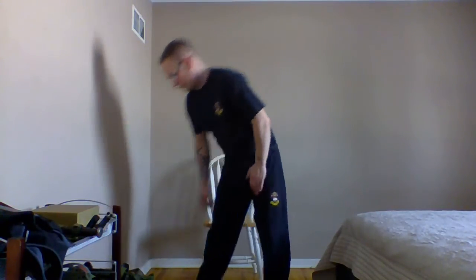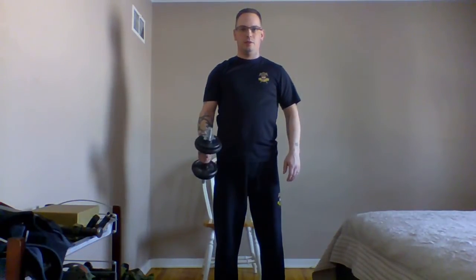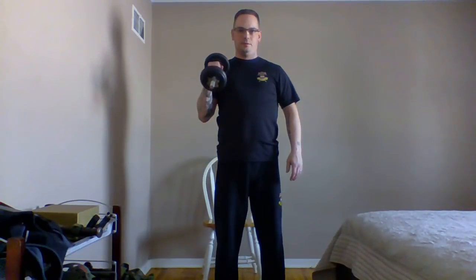So starting off with upper body, we'll do an open kinetic chain exercise, the bicep curl. Simply raise your arm up and down like that.